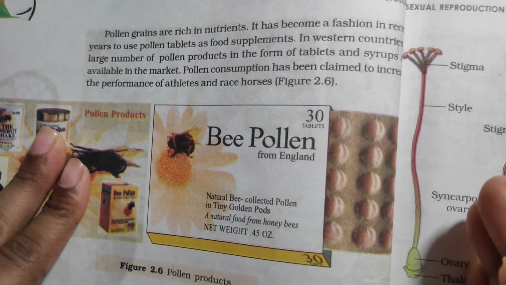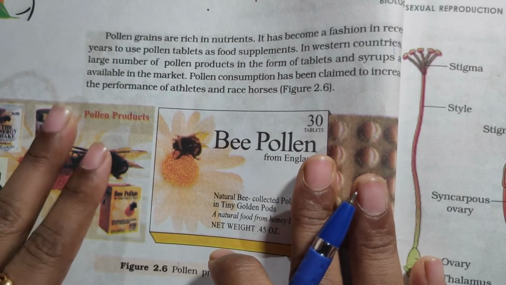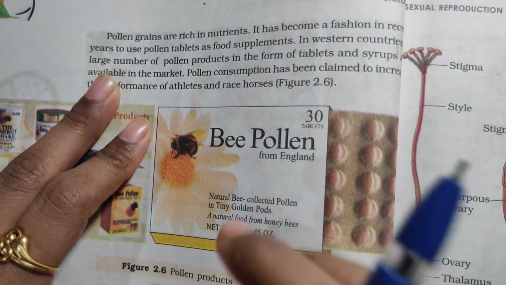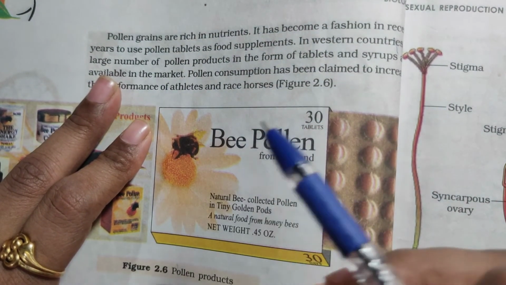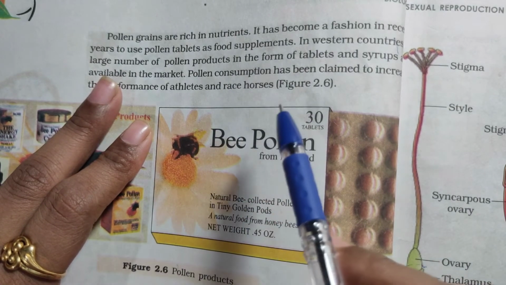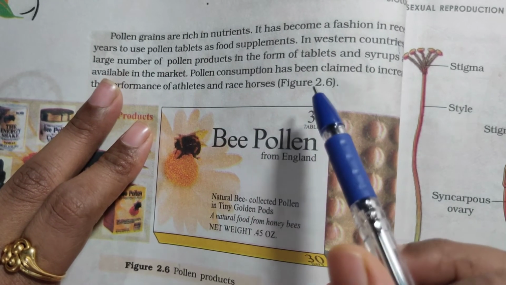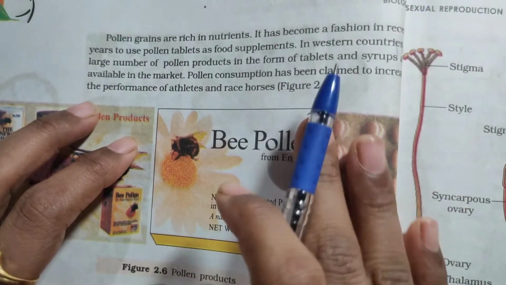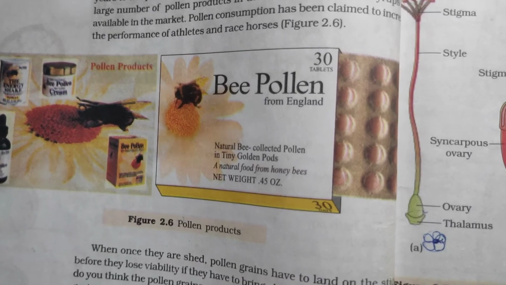It's not only that pollen grain is going to cause allergy. Some pollen grains are rich in nutrients. So there are tablets as a food supplement in Western countries, where a large number of pollen products are used as tablets or syrups, and they are utilizing the pollen tablet. In this fashion they are helpful.